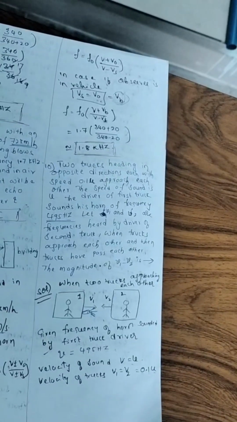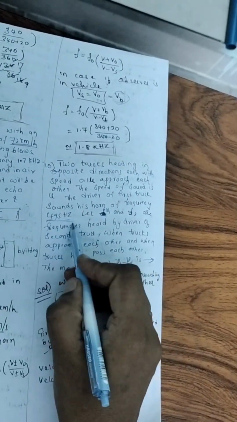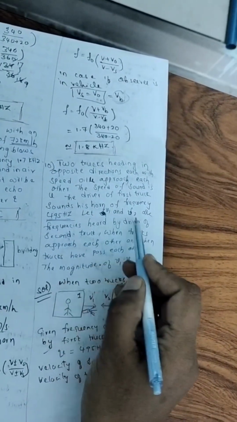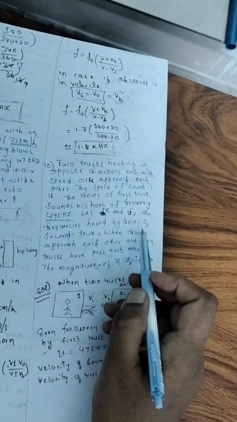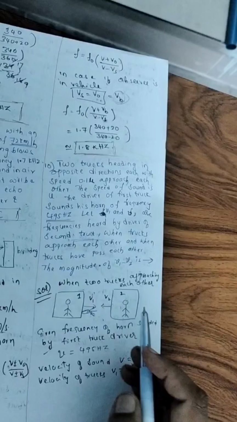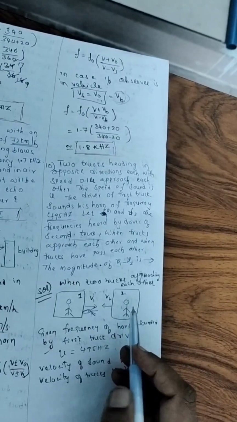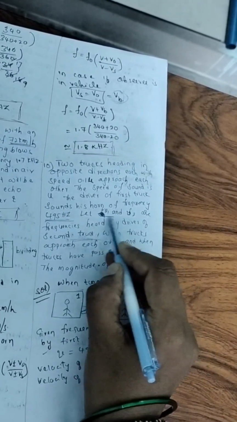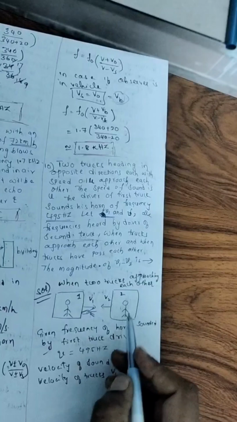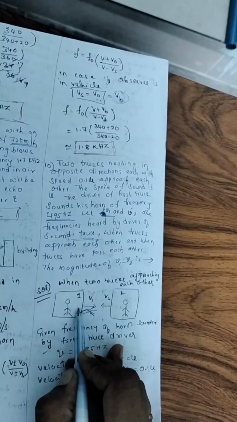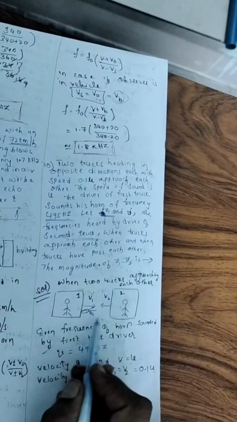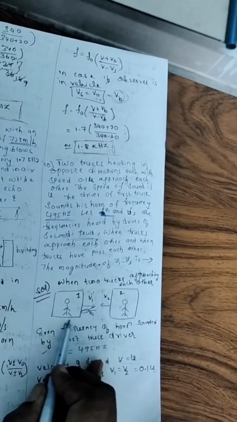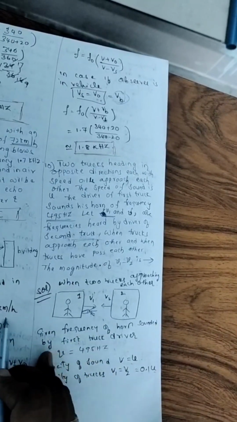Frequency of source f naught is 495 hertz. Now let nu 1, nu 2 be the frequencies heard by the driver of the second truck. Here nu 1 means the frequency when the truck approaches the first truck. Nu 2 means the frequency when the second truck goes away from this truck.